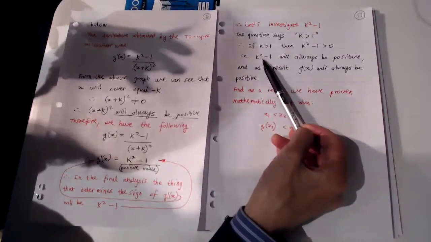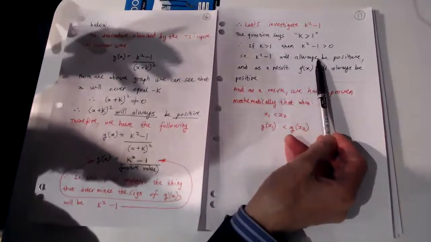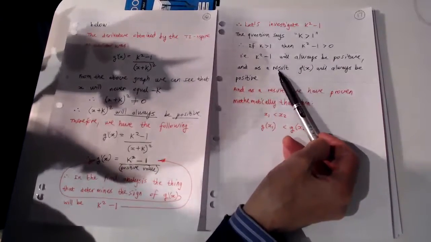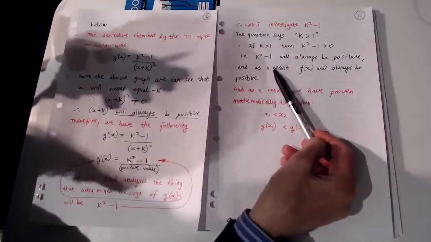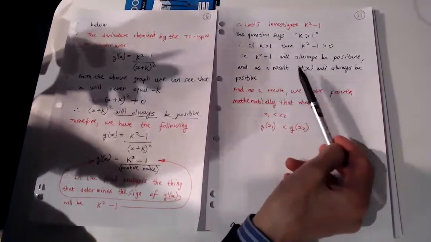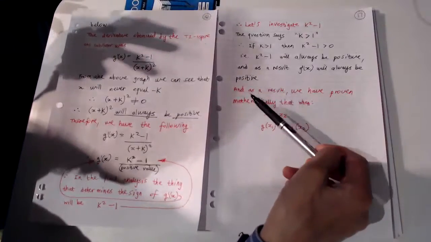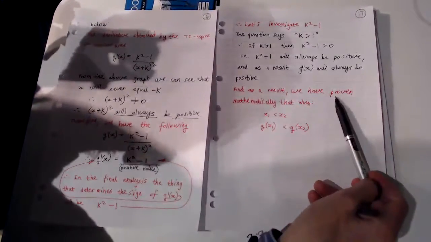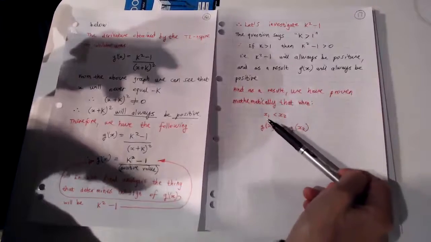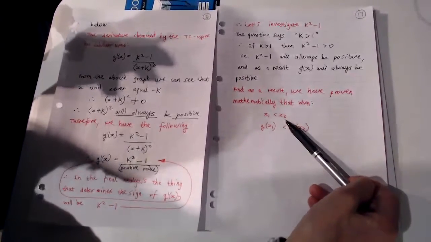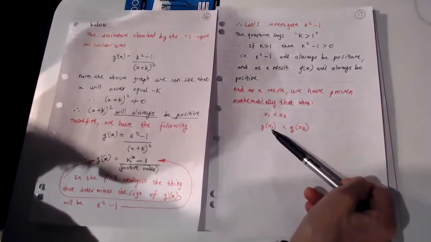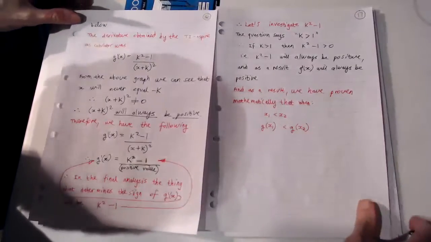That is, k squared minus 1 will always be positive. And as a result, g'(x) overall will always be positive. And as a result, we have proven mathematically that when x1 is less than x2, then g(x1) is less than g(x2).